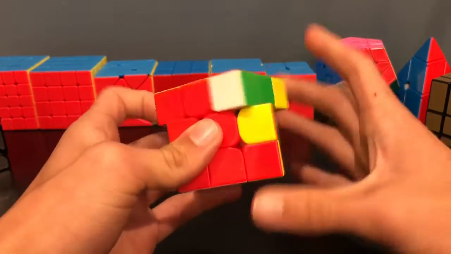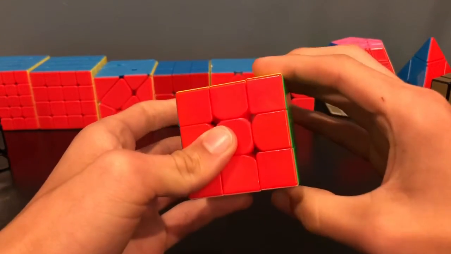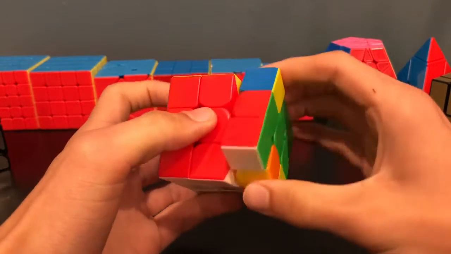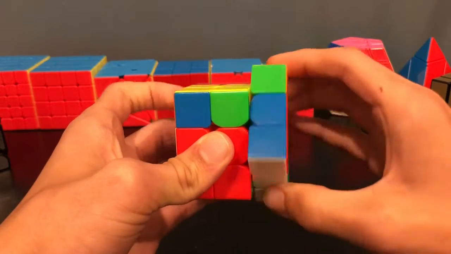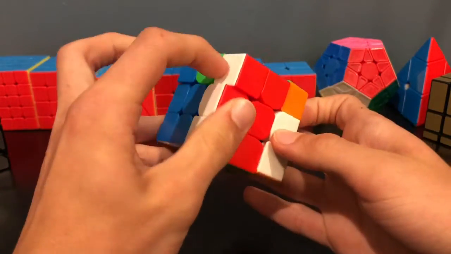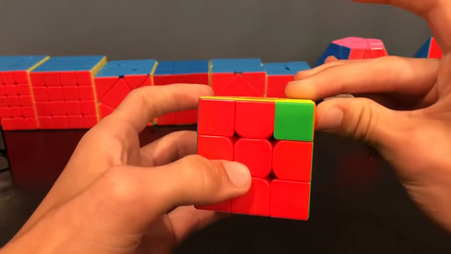So you see the first 4 moves really easy to memorize. You've probably done this before. Then this, put the F2L pair in, put it in its correct spot, and just fix the cube.